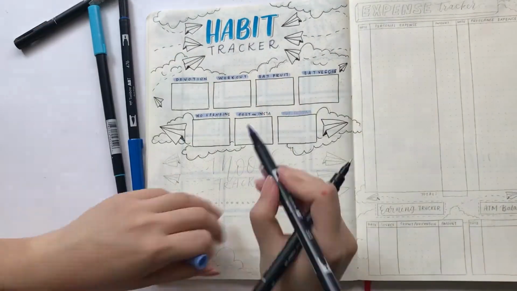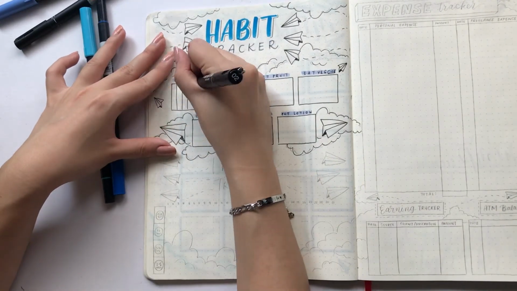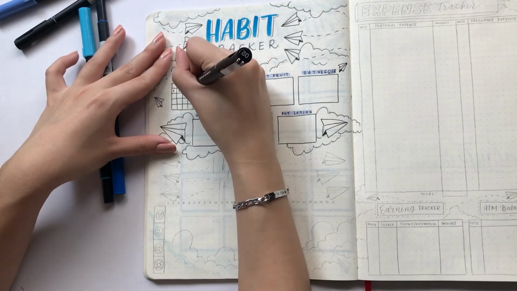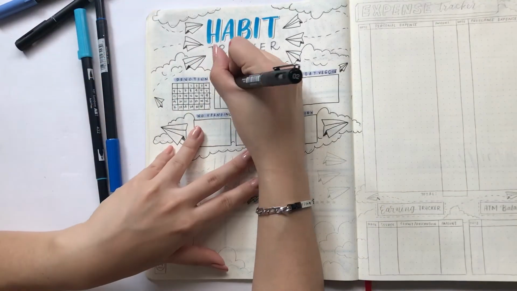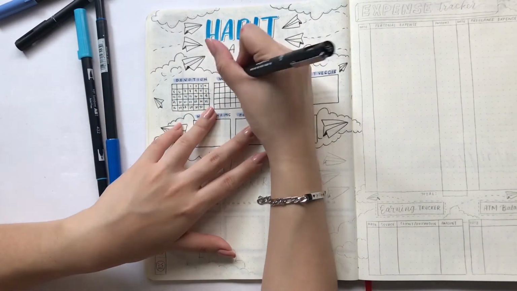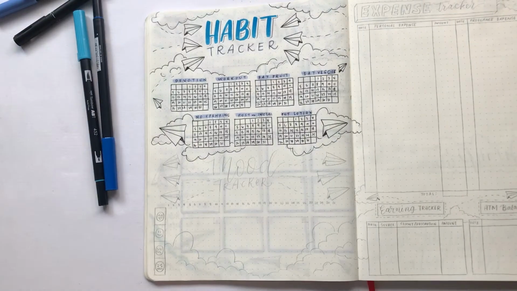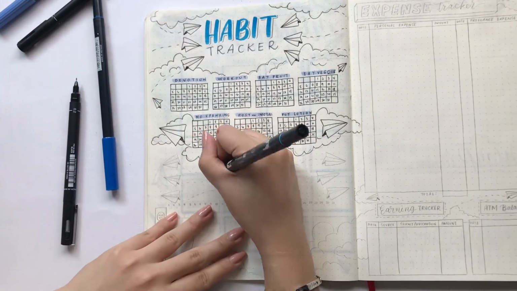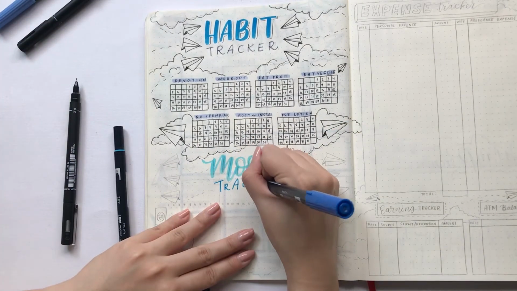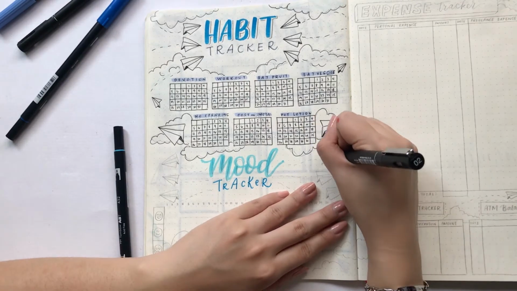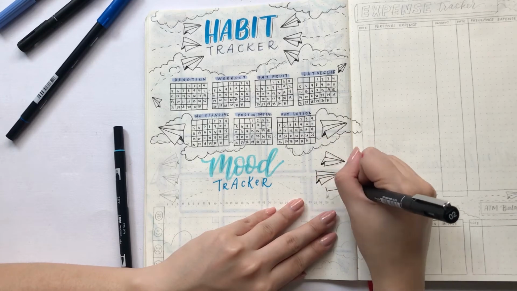So now you can see me labeling each box. So for my habit tracker, I decided to do a different layout. Instead of the columns, I decided to do individual boxes for each habit that I want to track, and just wrote down 1 to 31, and every single day I'll shade in the boxes if I was able to do that certain task. So moving on to the mood tracker, you can see me doodling the airplanes flying away from the mood tracker. So I thought that was pretty cute.